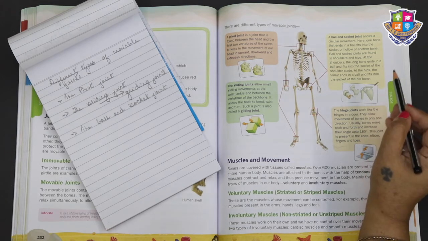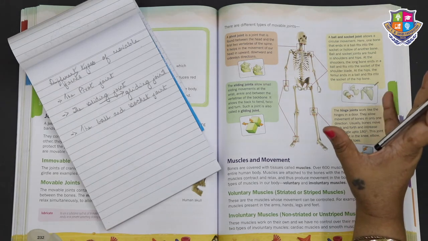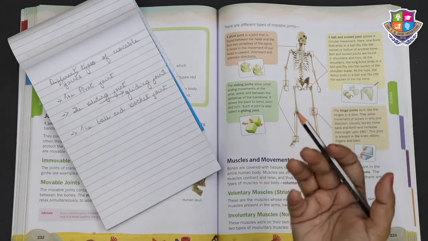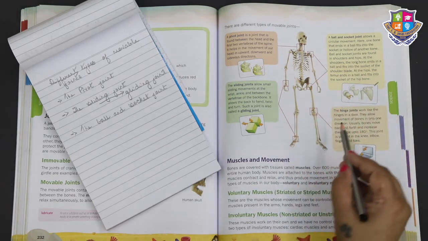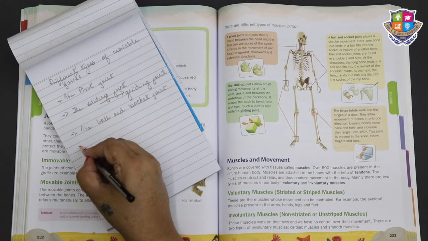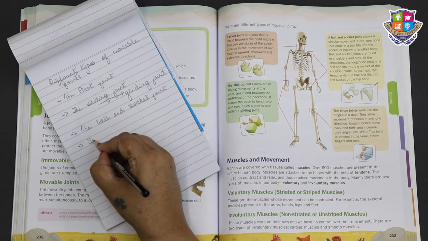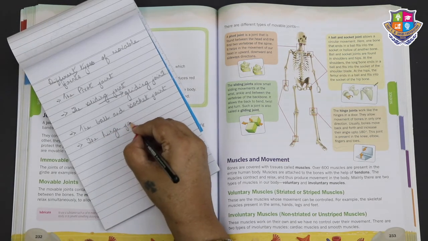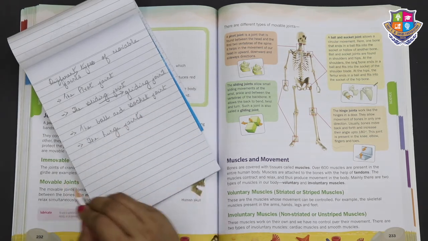My God, this is wow, I'm feeling so great learning about this, children. I think you also must be having a great time, isn't it? Then we are moving to the hinge joints. Hinge. Okay. Wow, I just love science, children.